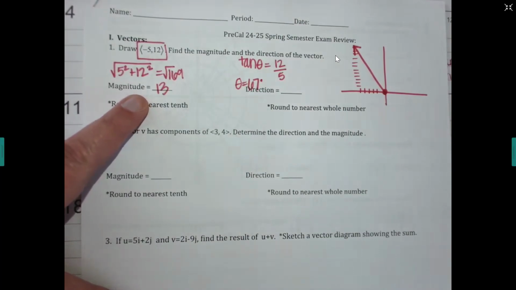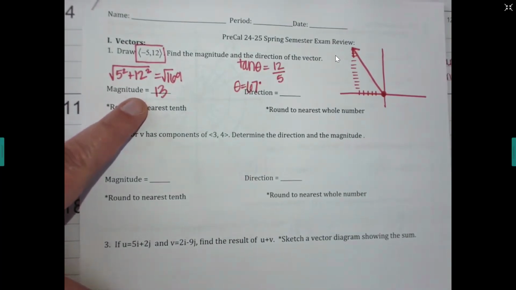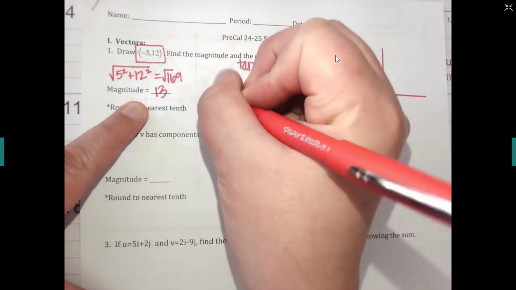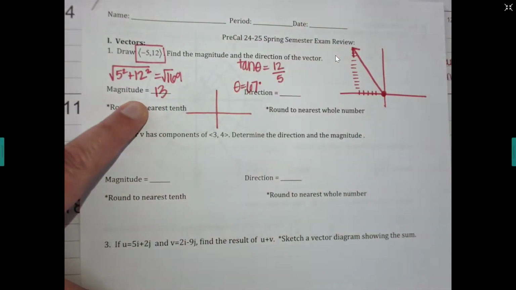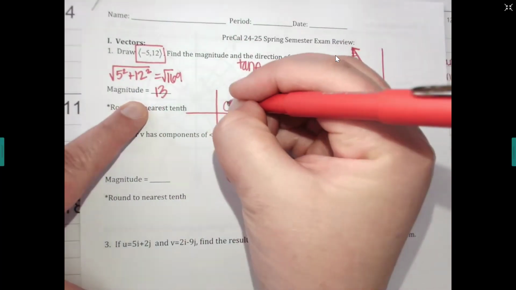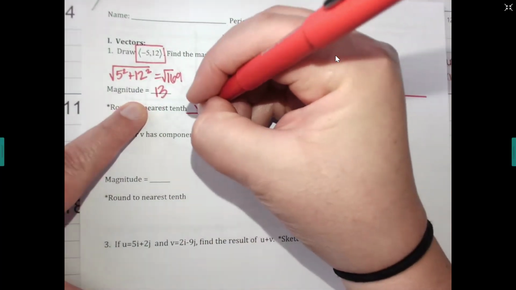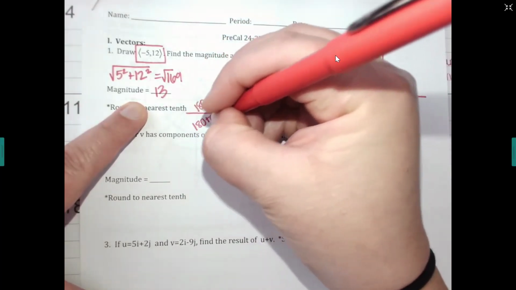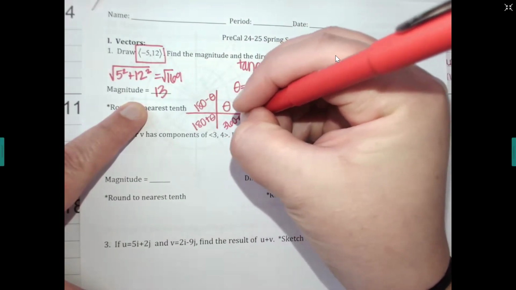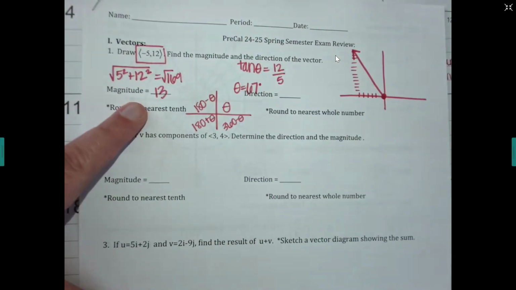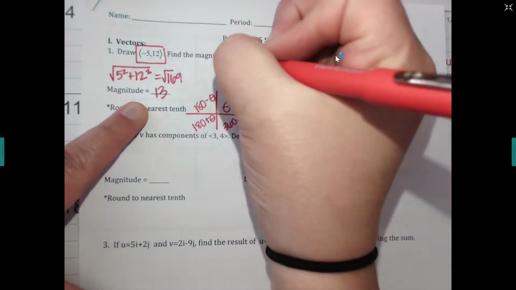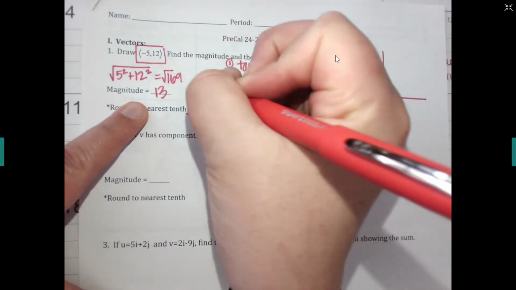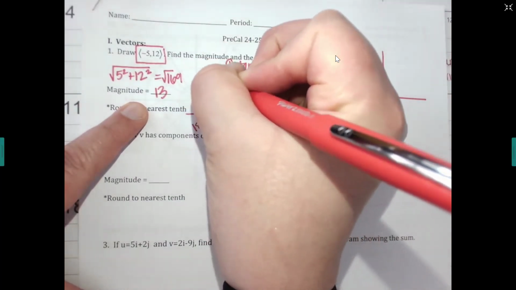Now, don't put that in your direction point. Remember, that's the reference angle. For direction, you have to use the little chart. So remember, in quad 1, your theta stays the same. 180 minus, 180 plus, and 360 minus. So this is step 1, and then this is step 2.